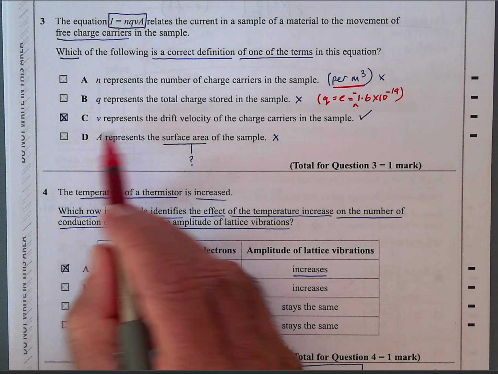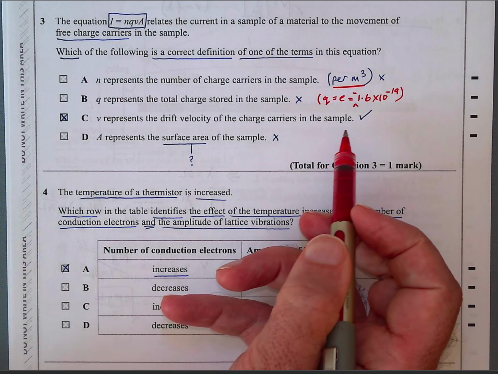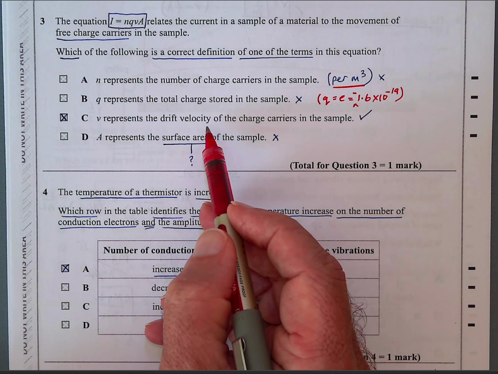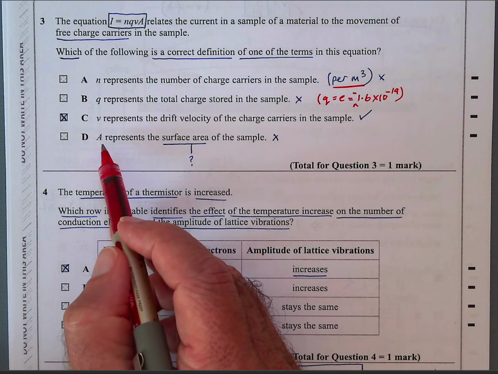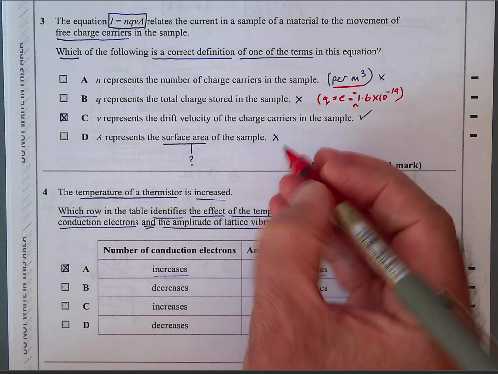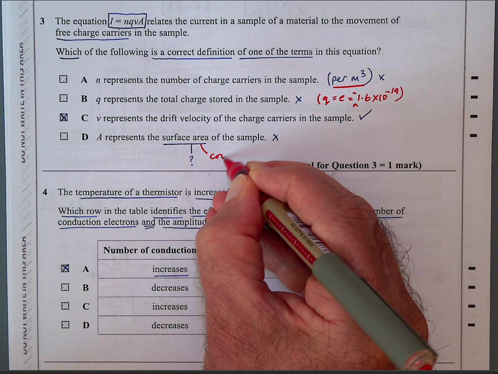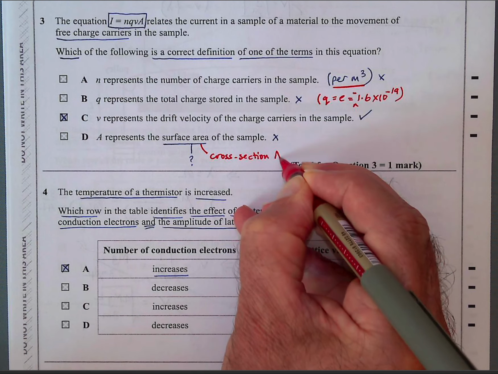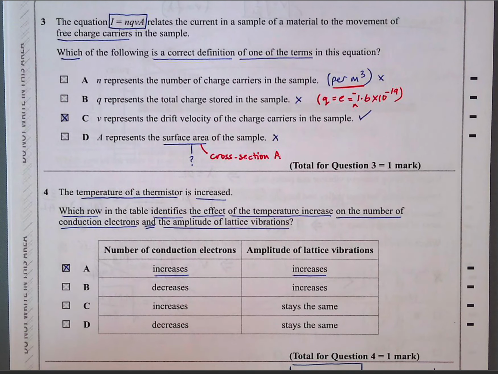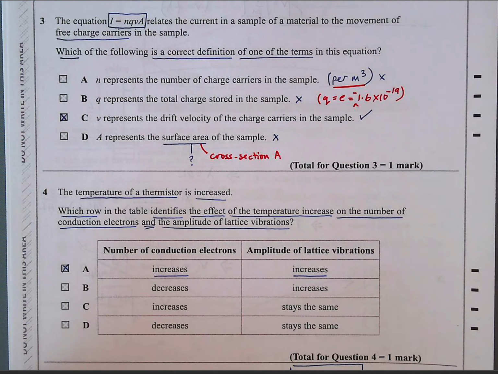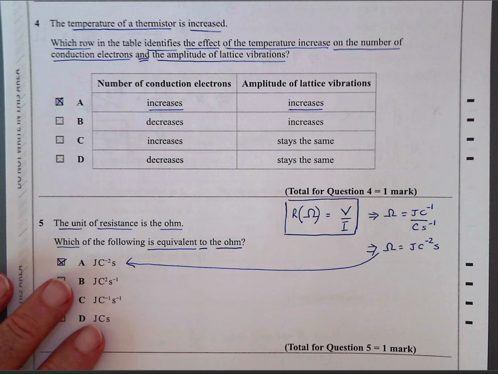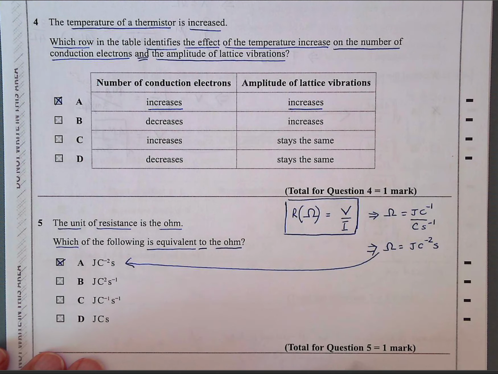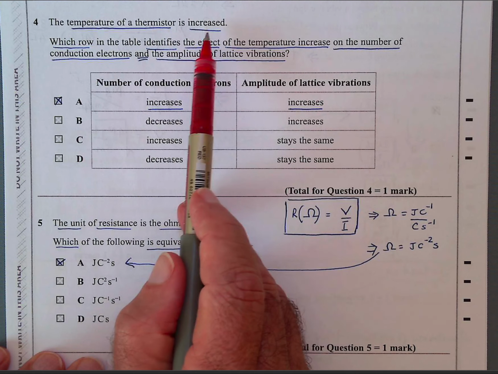Okay. v represents drift velocity of the charge carriers in the sample. That's correct. It's how they are drifting towards the positive if they're electrons. Okay. And A represents the surface area. No, it's not the surface area, it's the cross-sectional area of the sample. Okay. So this is some basic stuff that they want you to know. This is all knowledge-based. The beginning of the multiple choice normally starts with just checking that you have a decent knowledge of physics.